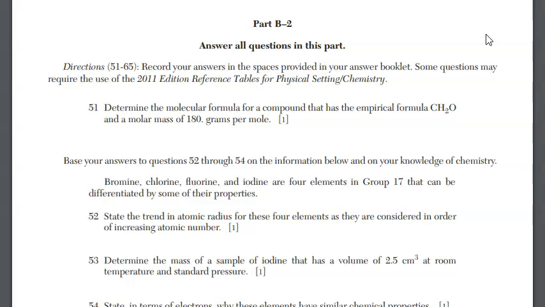Let's go. All right, for 51, we're going to determine the molecular formula for a compound that has an empirical formula of CH2O and a molecular mass of 180 grams per mole. One of the major keys for a chemistry Regents exam is the vocabulary. Empirical formula, that's your lowest whole number ratio of the different elements that make up a compound. And then molecular formula is the actual formula for the compound.